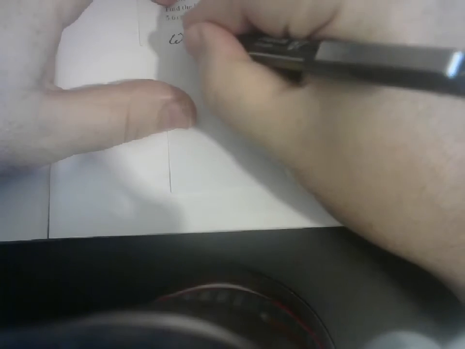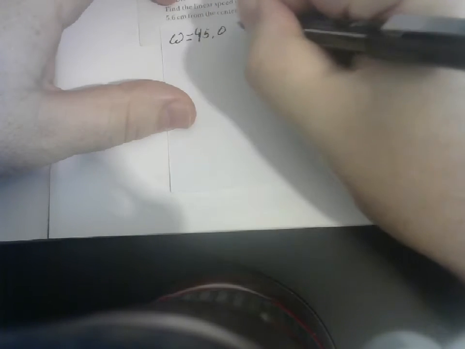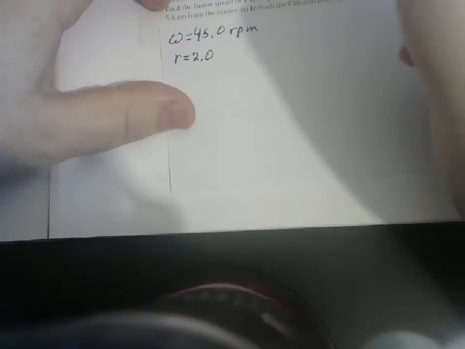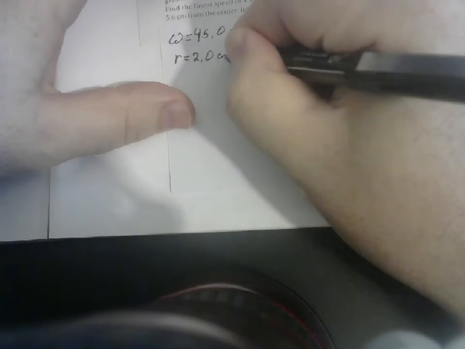Okay, and then for part B, we've got an old-fashioned record player rotating at a constant angular speed, so this time omega is constant. So the linear speed of the record groove moving under the detector changes. Find the linear speed of a 45.0 RPM, revolutions per minute, record at points R equals 2.0 centimeters, and let's call it R1, and R2 is 5.6 centimeters.